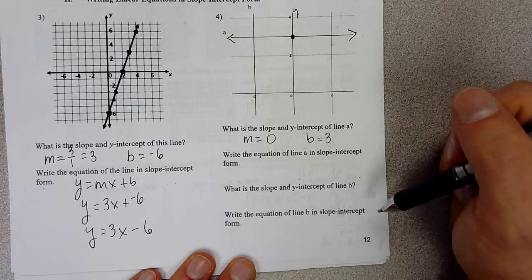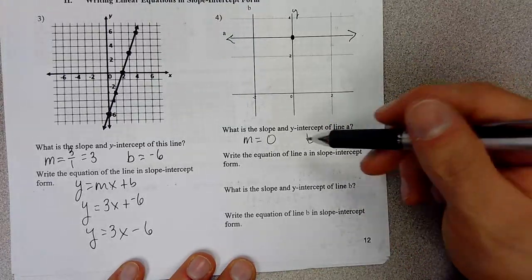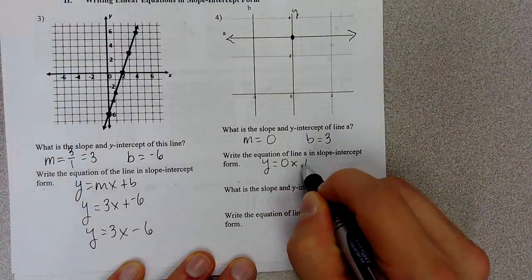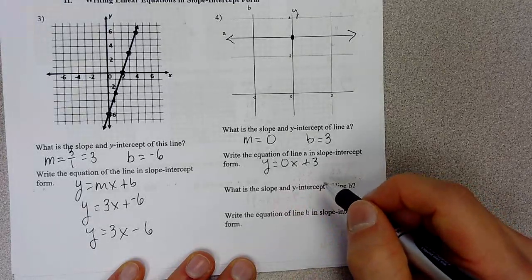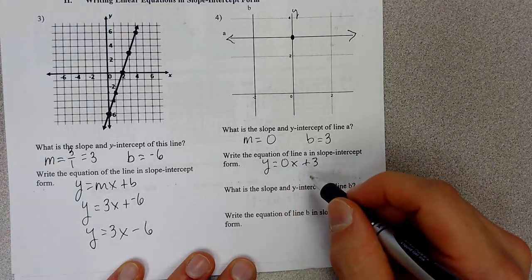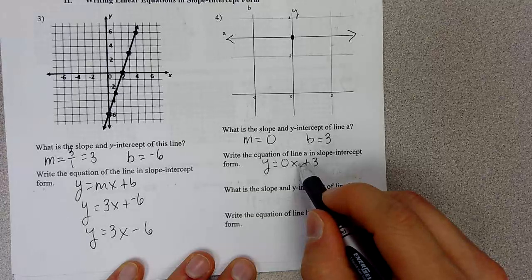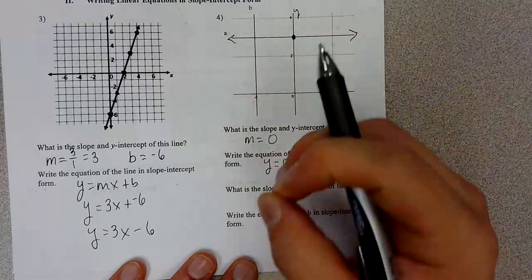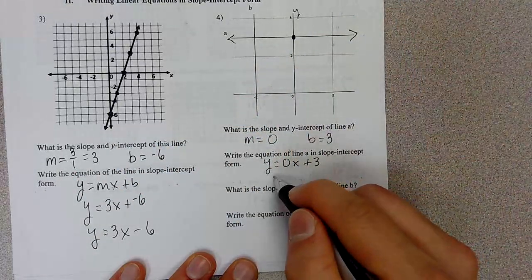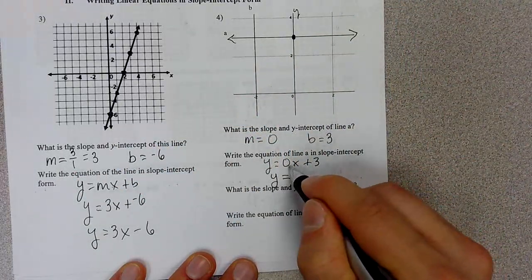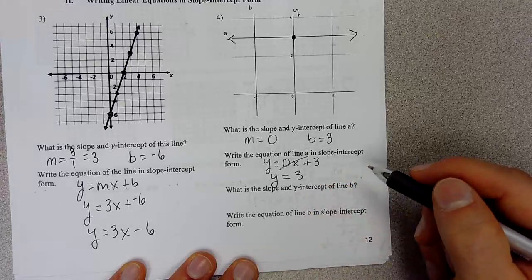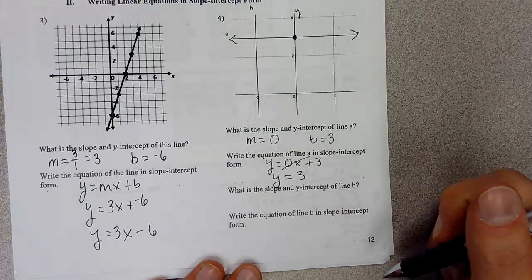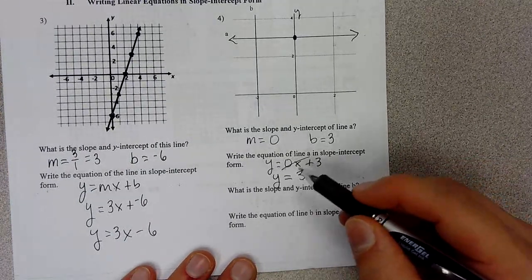So what's the equation of line A in slope-intercept form? Plug in your m, plug in your b. y = 0x + 3. But of course, we know this kind of looks funky. We've never seen something like this. 0x is the same as just 0. Not x, not 1x, just 0. So you don't even have to write it. So y = 3 is correct. So that's line A. A horizontal line, you'll just have y = and then your number.